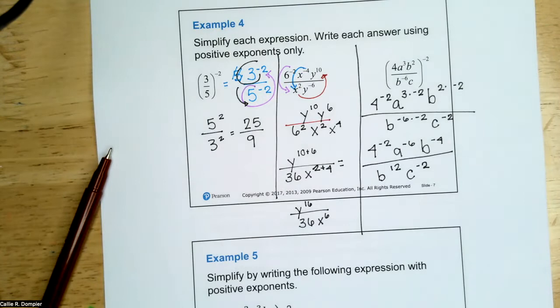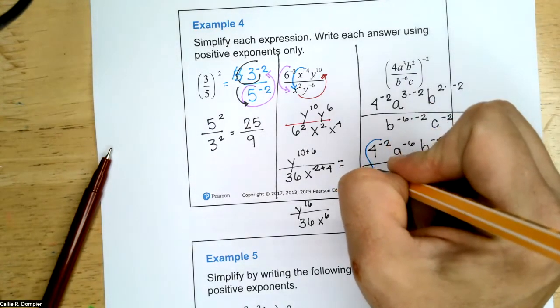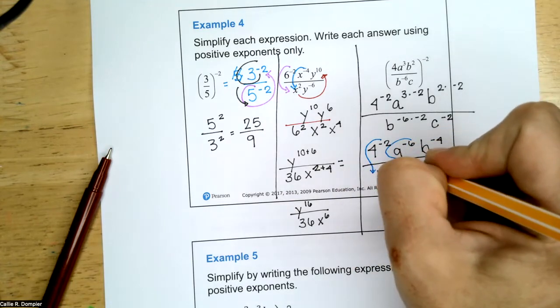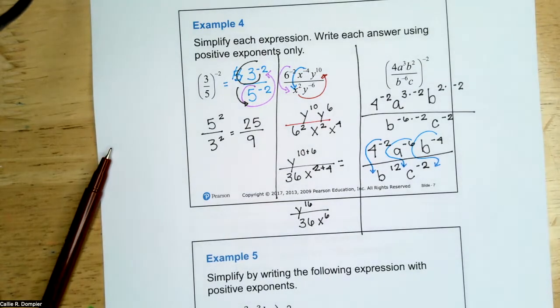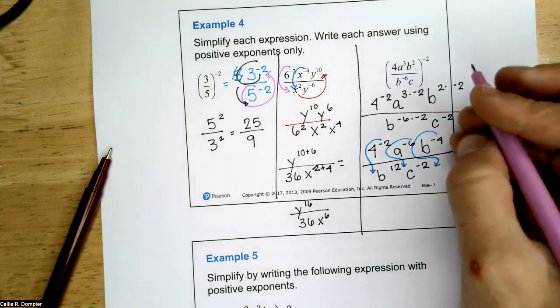So I think I'm going to have to move a lot of my terms. I'm going to move the 4 down. I'm going to move this a down because they're negative, and I'm going to move the b down. So everything on top gets moved to the bottom because they are negative. We want them positive. And on the bottom, I have to move that c up.